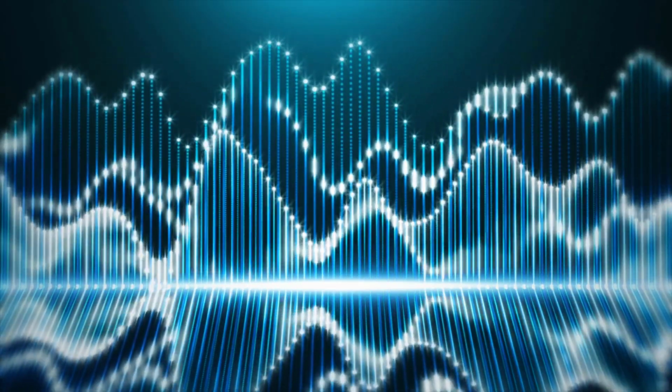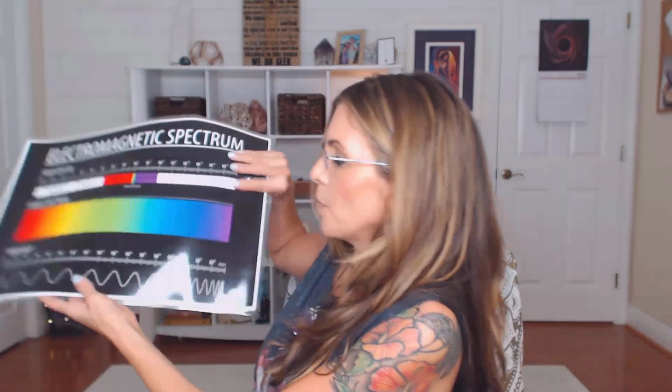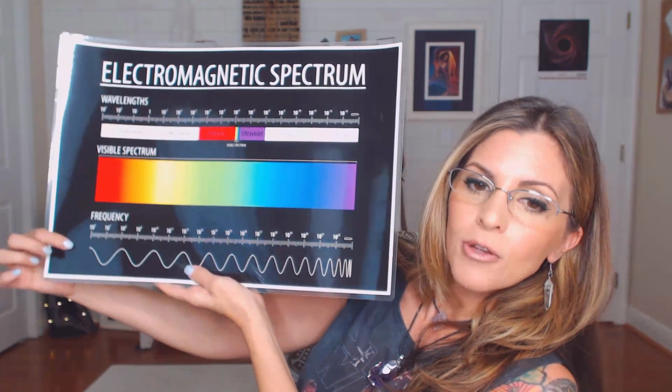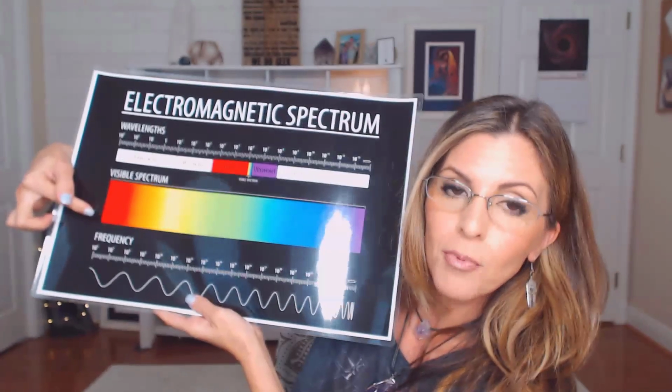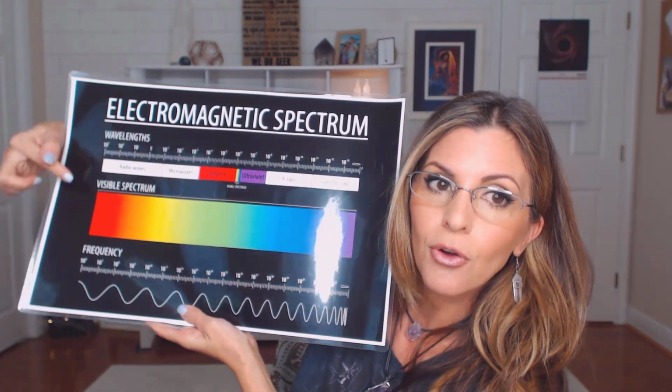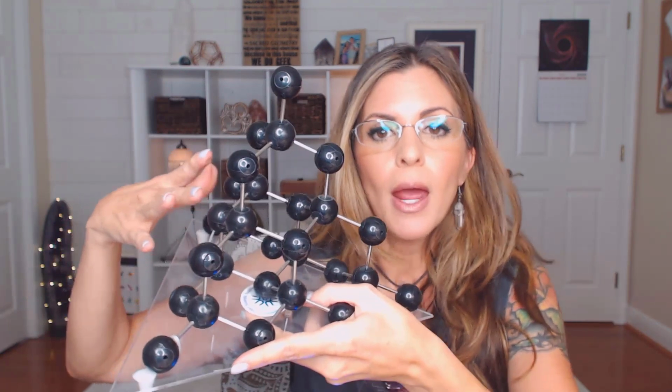Amplitude is the maximum height of a wave, all right? So all of these waves here are the same amplitude, but if there was one wave that was higher up, that would mean it has more energy and it's higher amplitude. That would be the energy that is stronger. So the stability of the molecules in a crystal tends to create a more stable environment for the crystal and a higher amplitude.